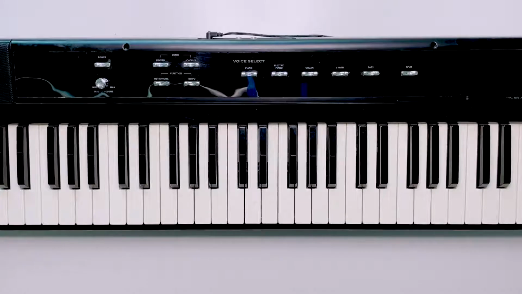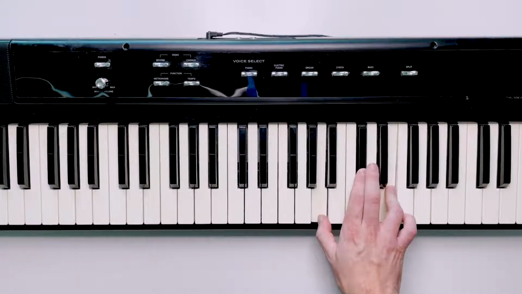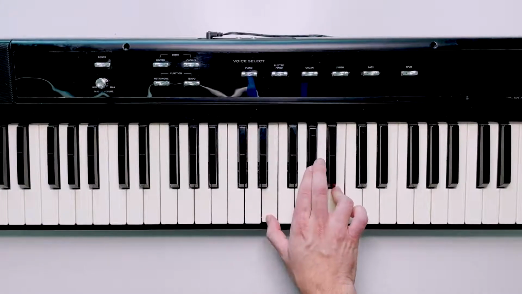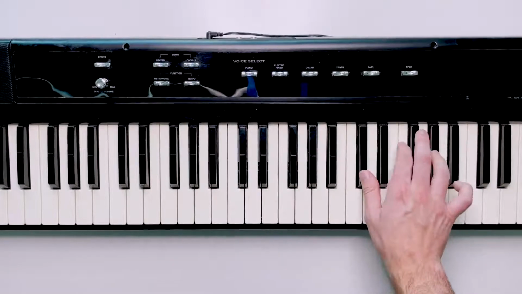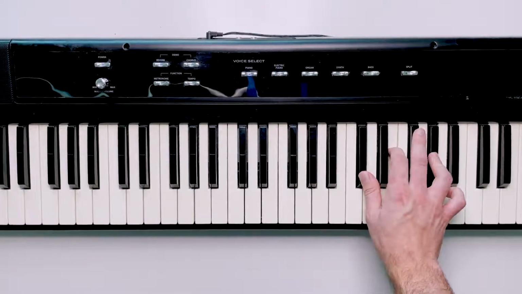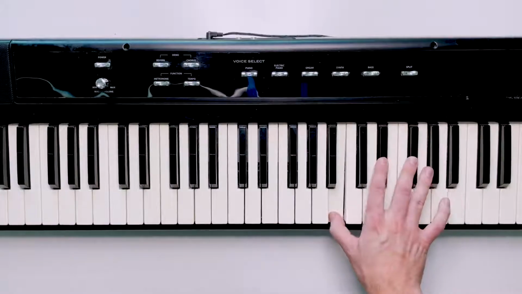So there's another progression. Or maybe we don't start on 1. Maybe we do, well, let's try something. Yeah, let's do 4, 1, 6, 5. And we'll do it in the key of E this time. So 4 is 1, 2, 3. So we have A to E, 6. There we go. 6 is minor, 5.